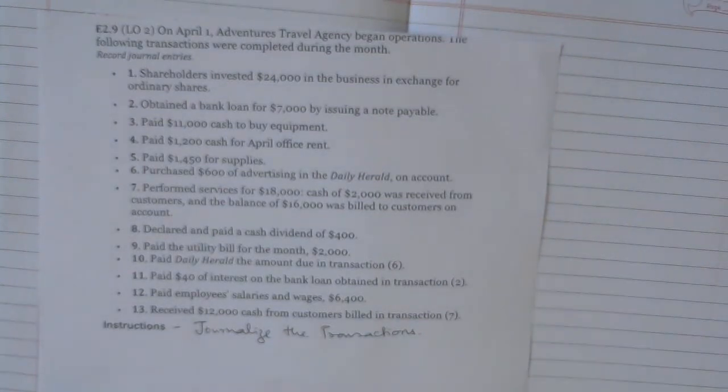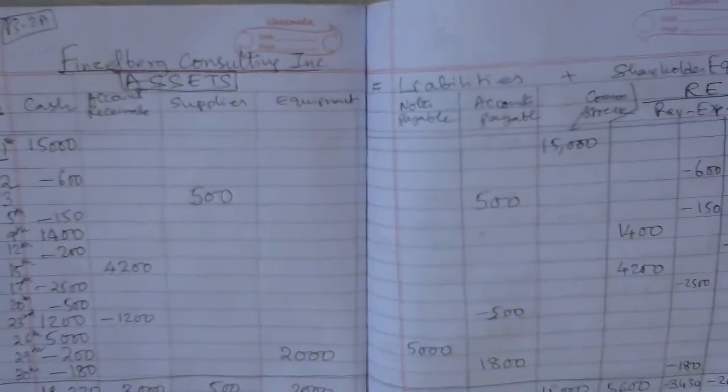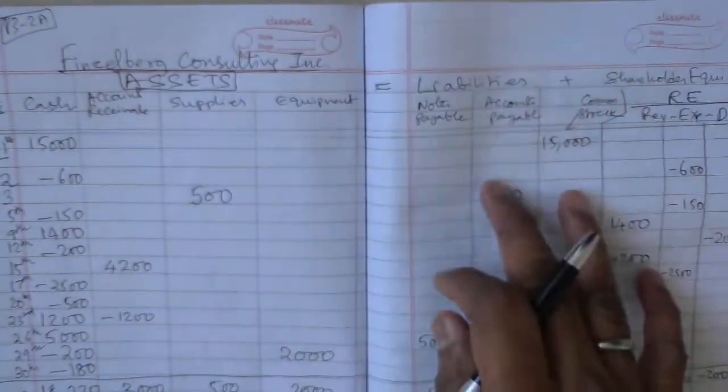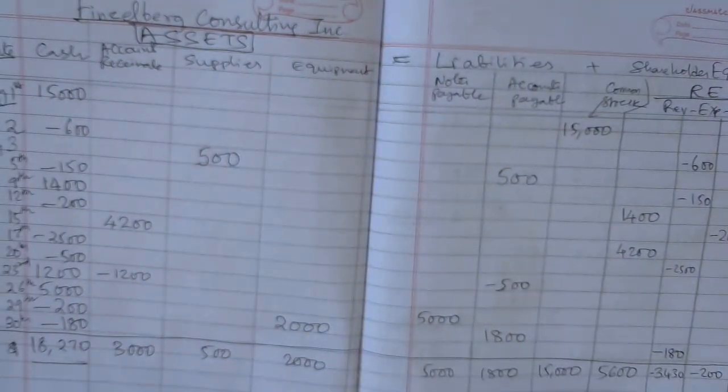Hello everyone. Welcome to the next video in the series of videos on financial accounting. In the previous video you had seen what is called a tabular analysis. If you see the tabular analysis which we discussed previously, it looks something like this. We write assets on one side and liabilities and shareholders' equity on the other side, and in a big tabular form we do this analysis.